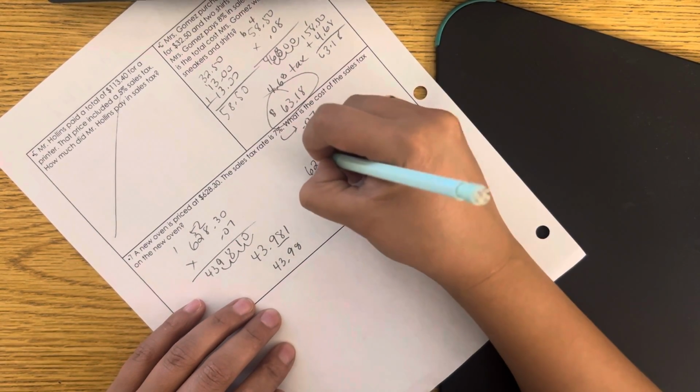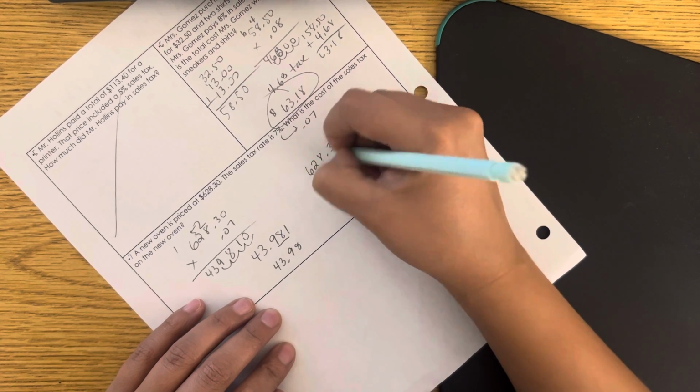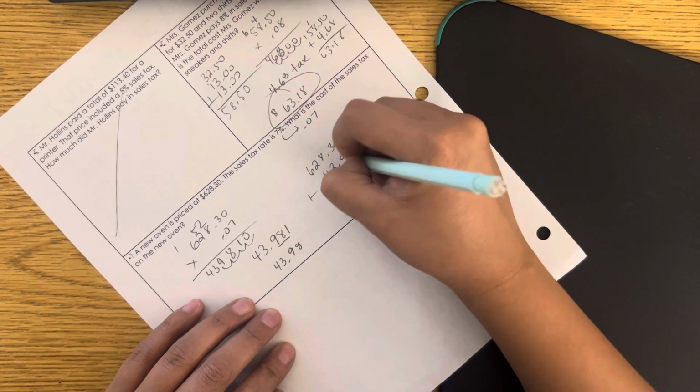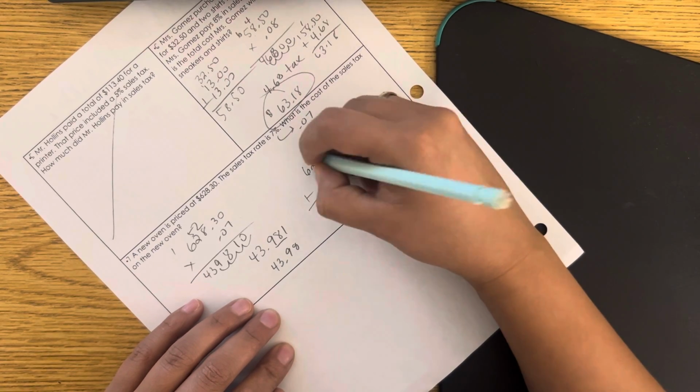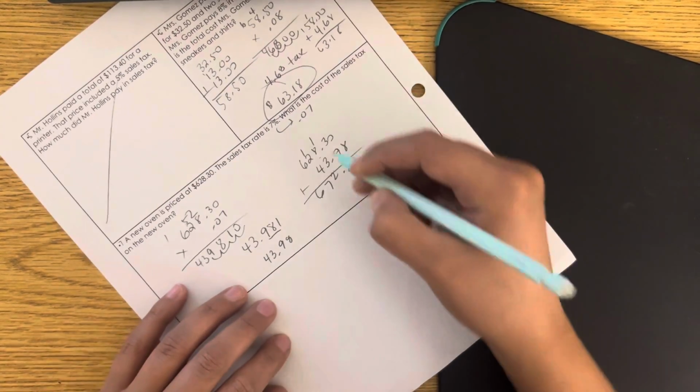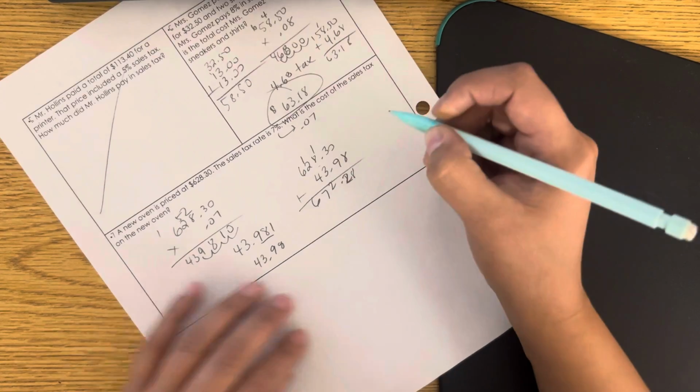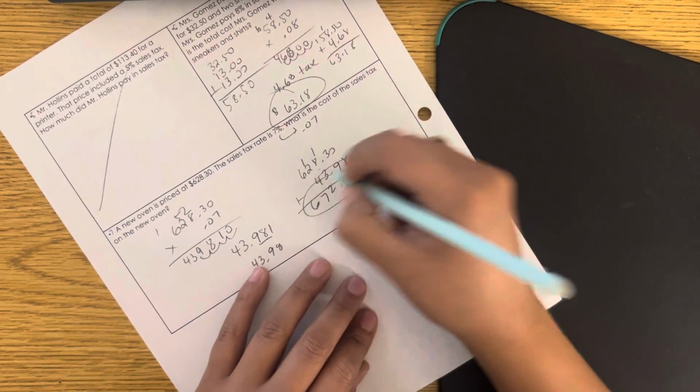So I'm going to add that to the $628.30. So it would be $672.28 after the sales tax.